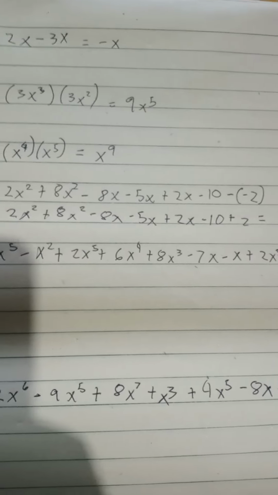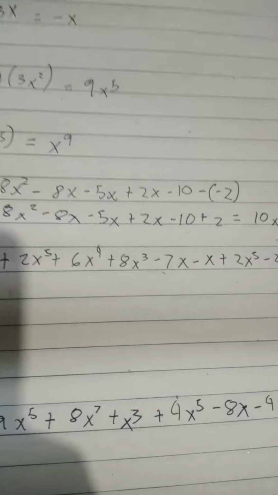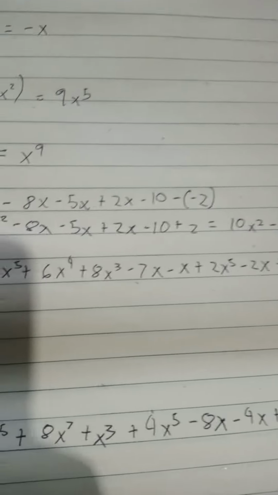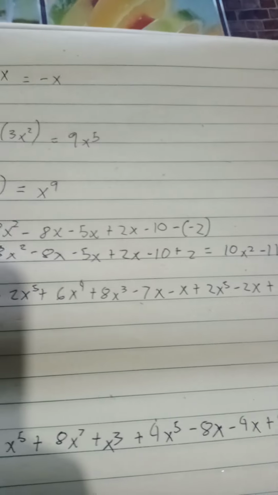Number 15, we must combine like terms and arrange. So what we're going to do here is combine.